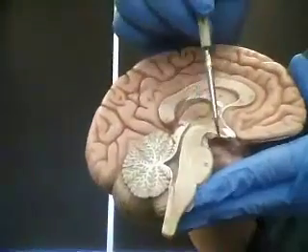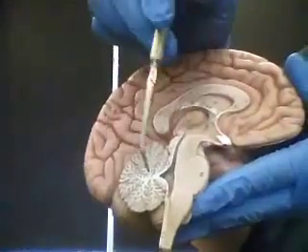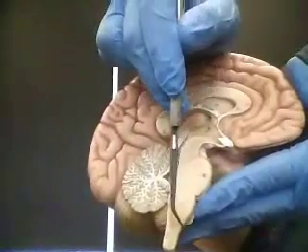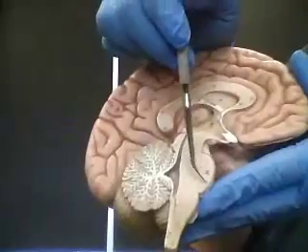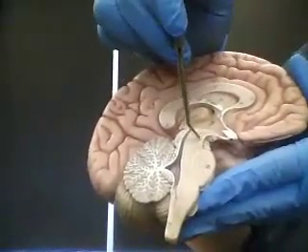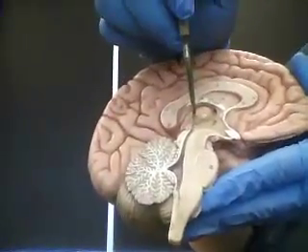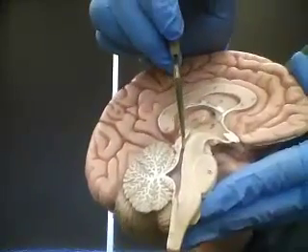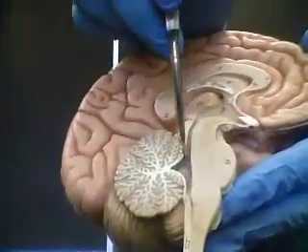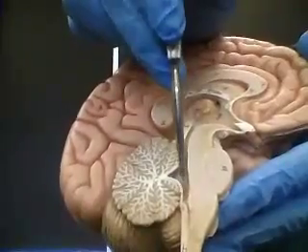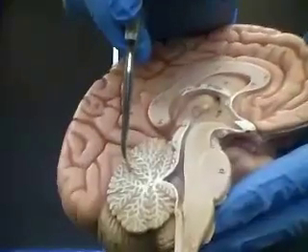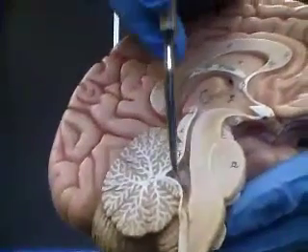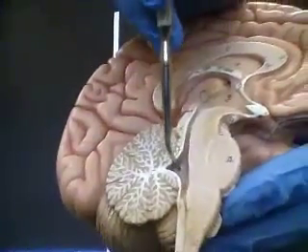Here we have the brain stem, which is cut through the different regions of the brain stem. We have this thickened region here, which is the medulla oblongata. This rounded region, which is the pons. This area here would be the midbrain. Now passing through the midbrain, we have the cerebral aqueduct. Behind the medulla and midbrain where they meet, just in front of the cerebellum, we would have the fourth ventricle.